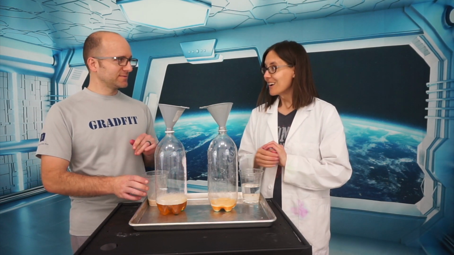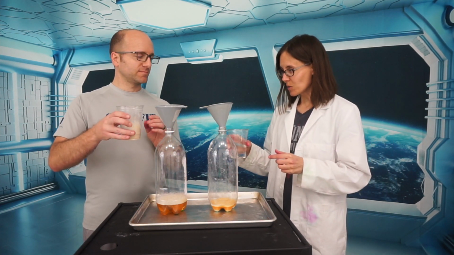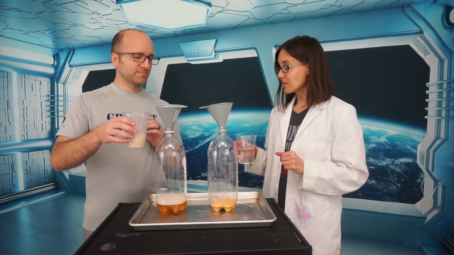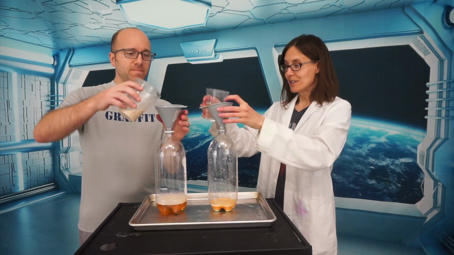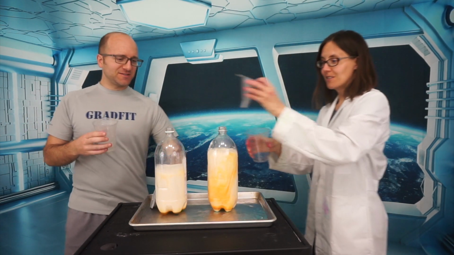The yeast. All right, so we're going to compare these two. So you're going to, on the count of 3, you'll kind of swirl it around to make sure all that yeast is ready. You'll pour it into your funnel and then just remove the funnel and step back. We'll see what happens. All right, 1, 2, 3. Oh no, you're winning.